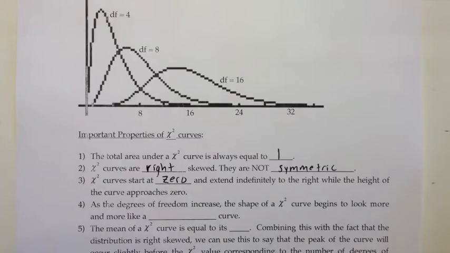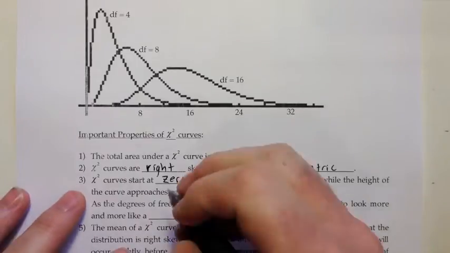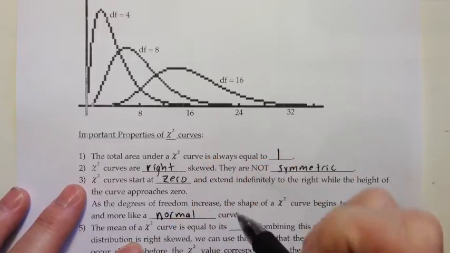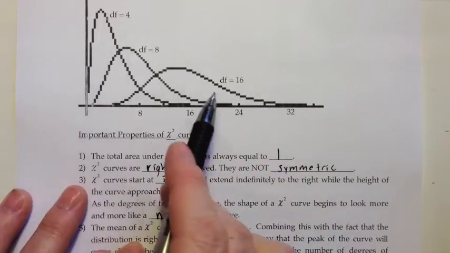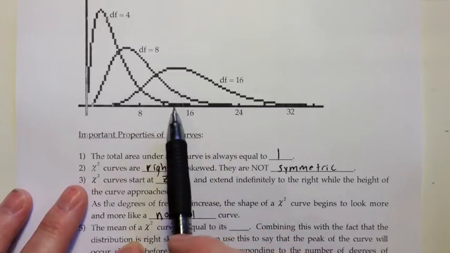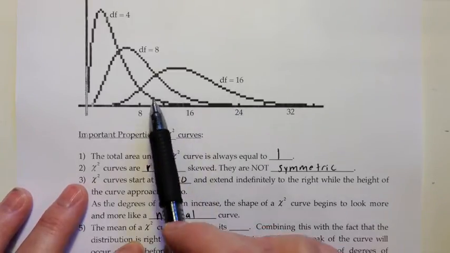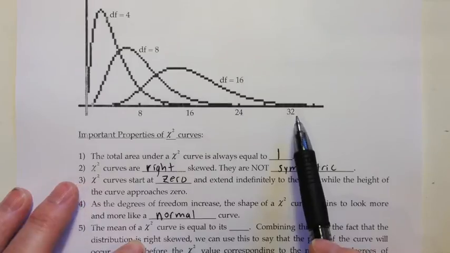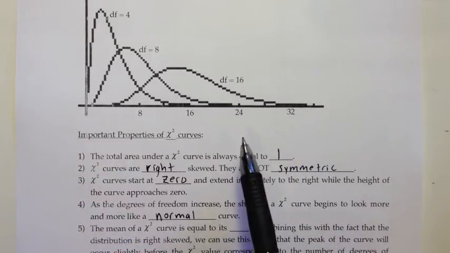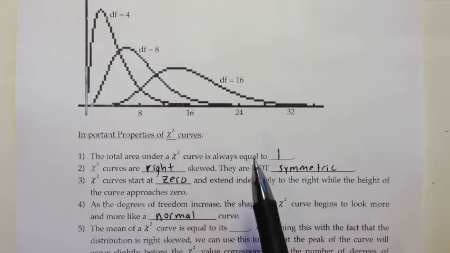And then as the degrees of freedom increase, the shape of a chi-squared curve begins to look more and more like a normal curve. So that's true, and you can see that happening a little bit as we go from df equals 4 to df equals 16. It becomes less skewed and starts to look more bell-shaped. But even at a df of 16, it still does look right-skewed and not bell-shaped. And in order for this to really start to look bell-shaped, the df has to get pretty large, larger than we'll probably see on the problems that we're doing.